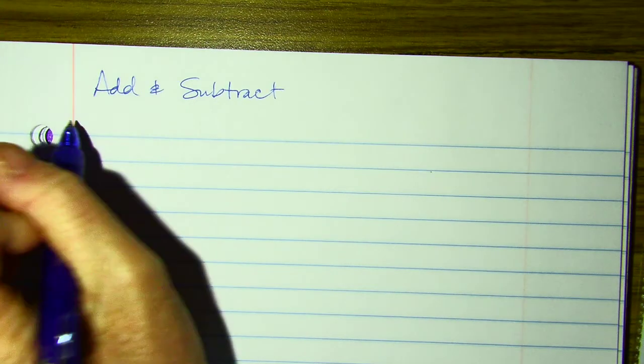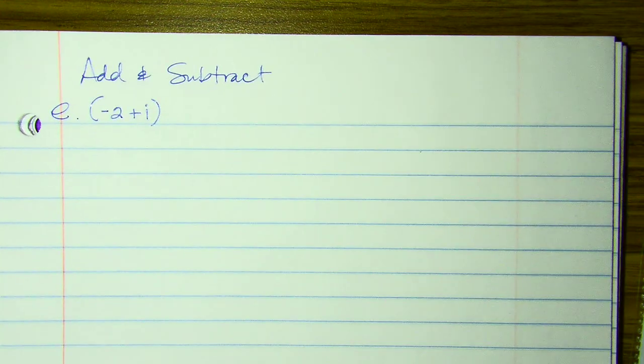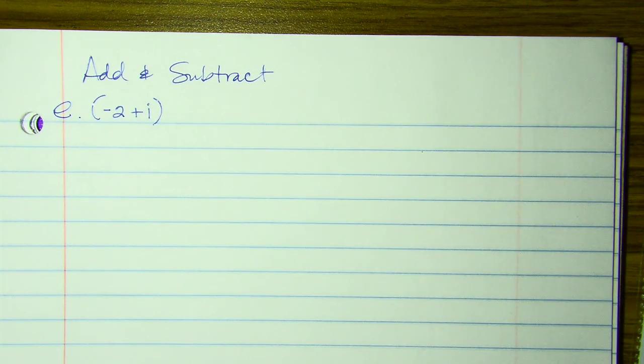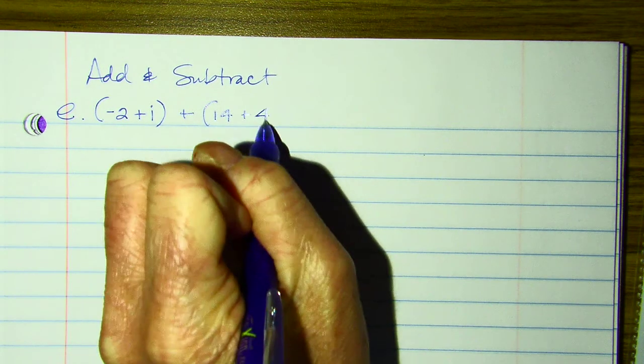Now let's move on to adding and subtracting complex numbers. It's very simple, so don't be scared. So part E, I have two complex numbers. Negative 2 plus i is one complex number. That's why there's parentheses, because you have the real and the imaginary, plus the other complex number.